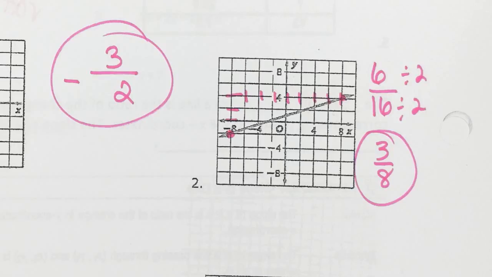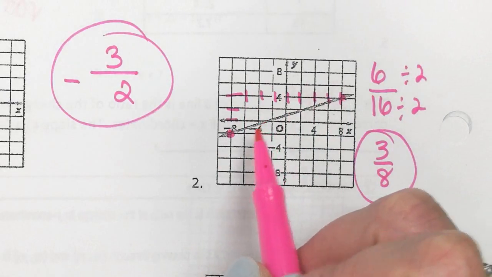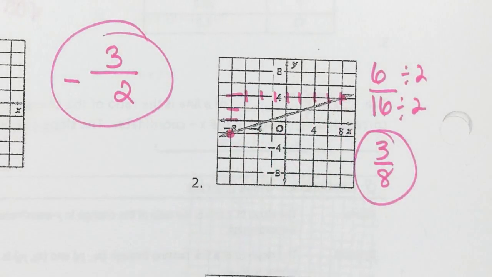Tyler, did you put your name on it? Yes. Okay. You get the same answer, only because they're counting by 2's, and only because of where those points are located. So if they had been counting by 3's, it wouldn't reduce like that.